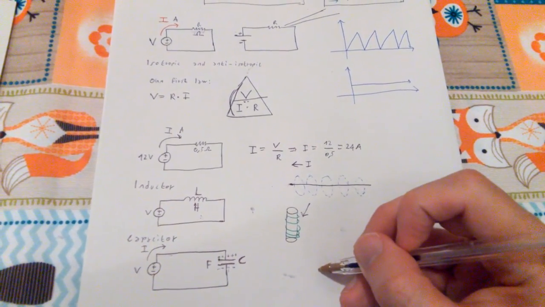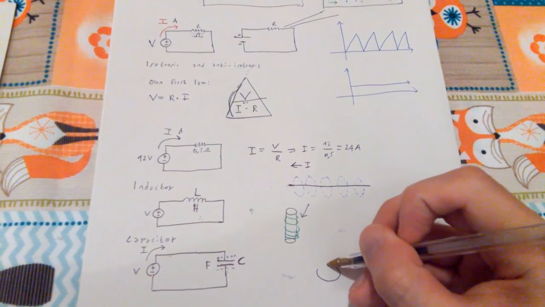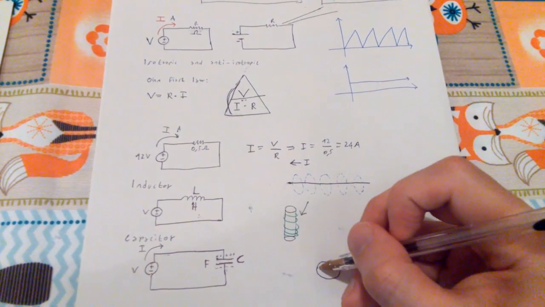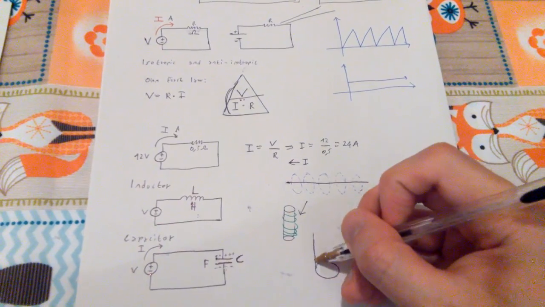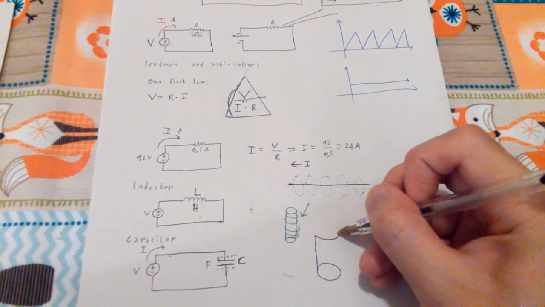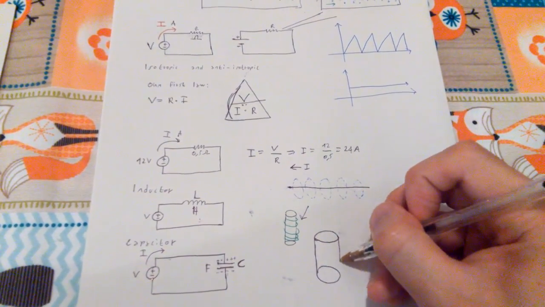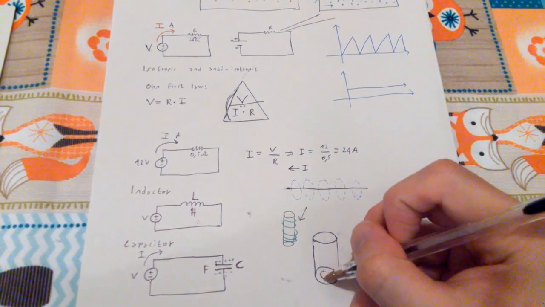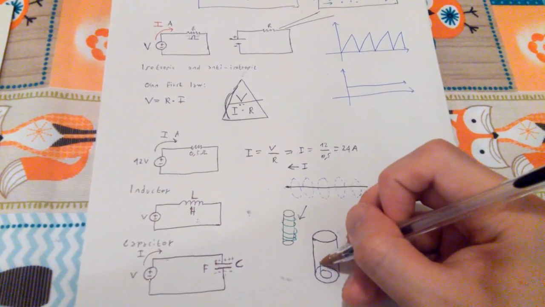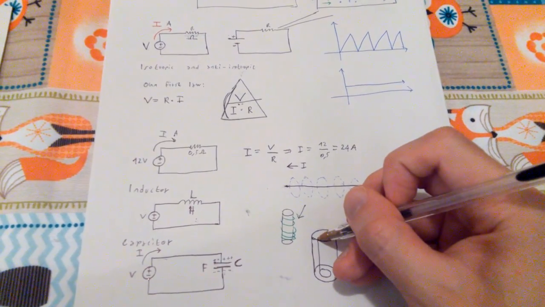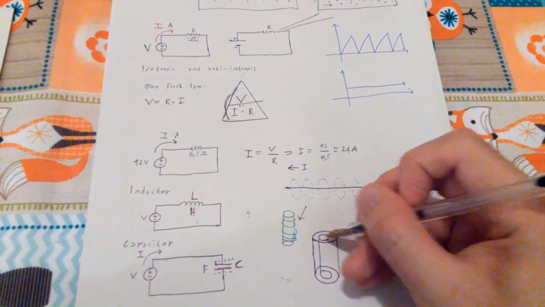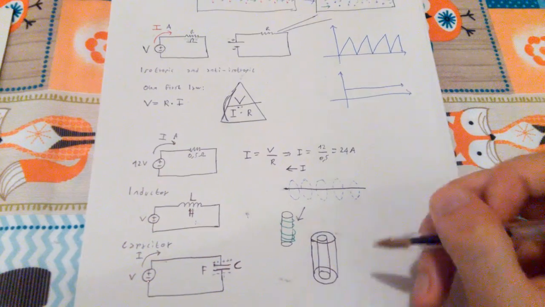Or they can also be, I'm really terrible at drawing things, but I'm going to try to draw it correctly. Let's see if I can do it. Yeah.